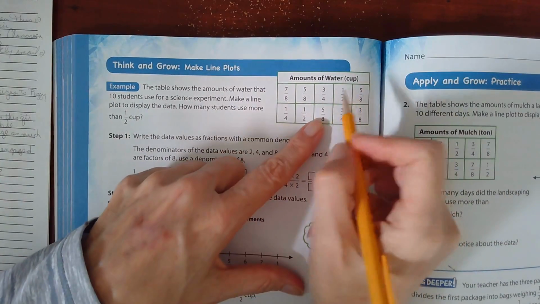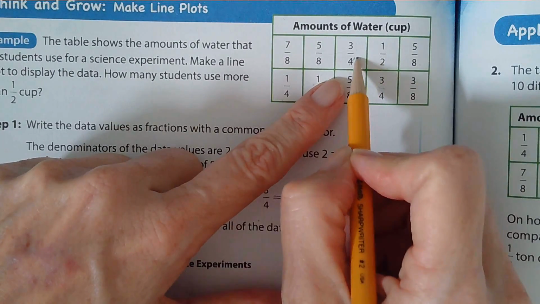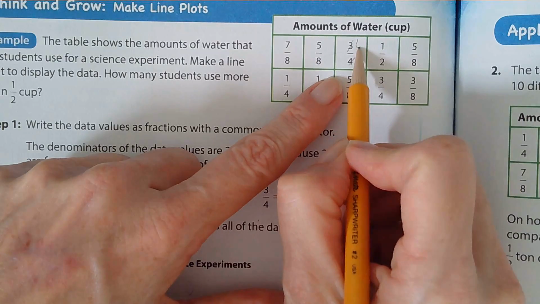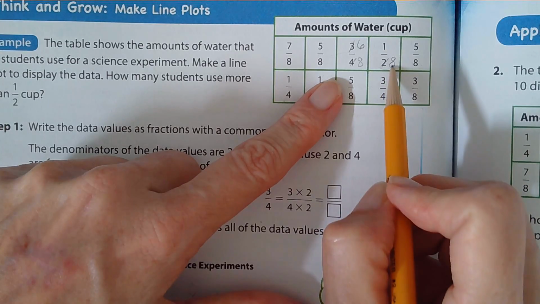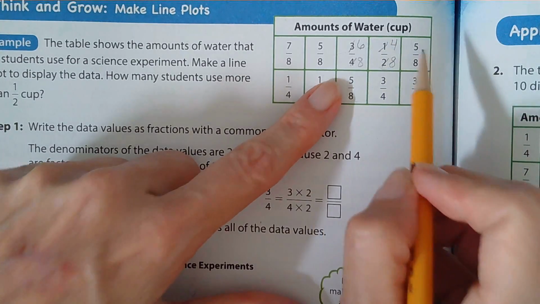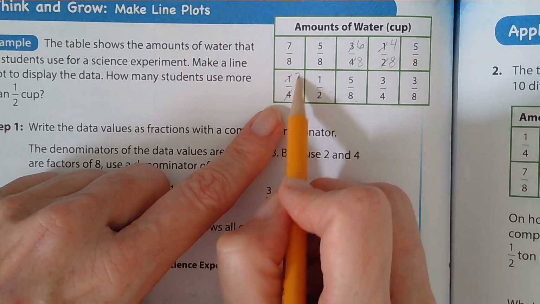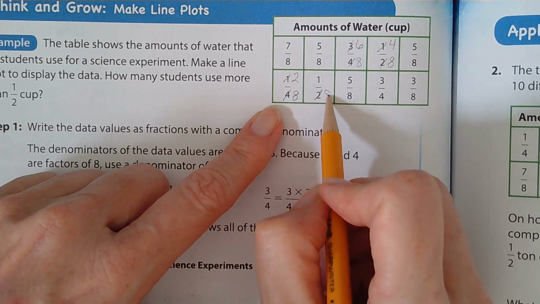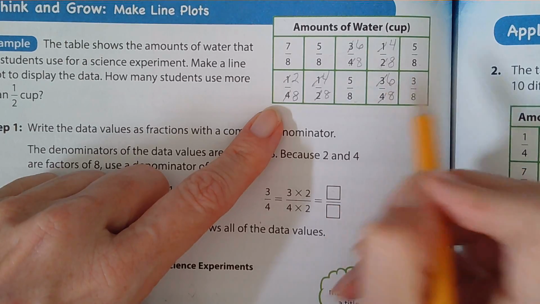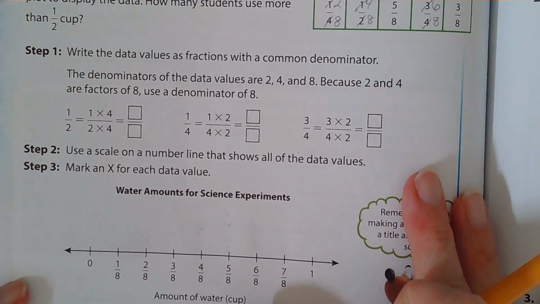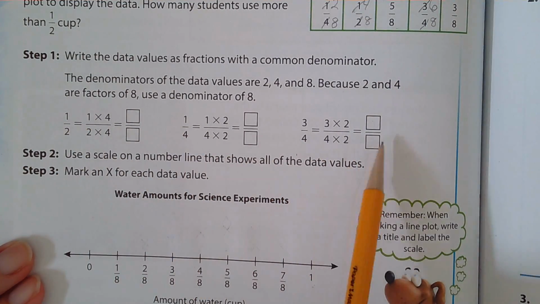All right, so these are eighths. Let me zoom it back in there for you. Okay, 3/4. We're going to turn that into 8. We had to multiply times 2. Multiply times 2 gets us a 6. 1/2, we're going to make that an 8. We multiply that times 4. We multiply this times 4. Already an 8. Okay, this is an 8. Multiply times 2. Multiply this times 2. 1/2 we've already done. Already there. And this one we've already done also. Okay, so now we're ready to put our data on our line plot. And basically that's what we were doing up there, so don't worry about that.